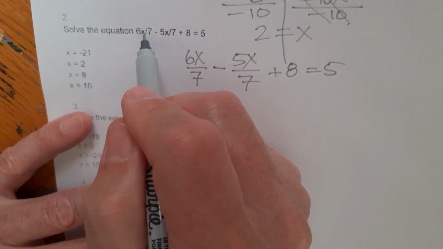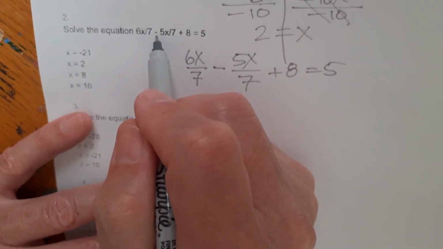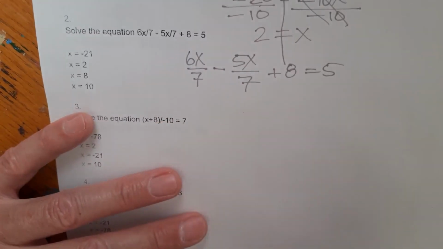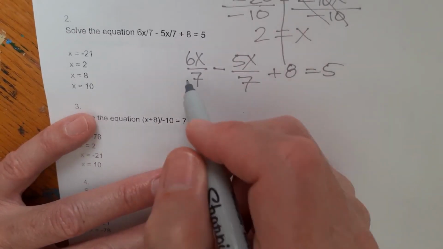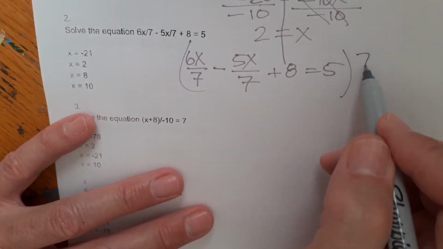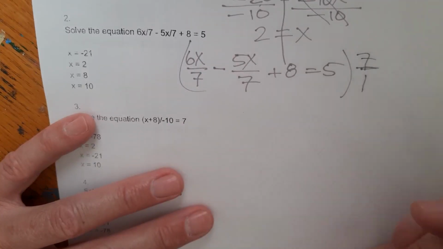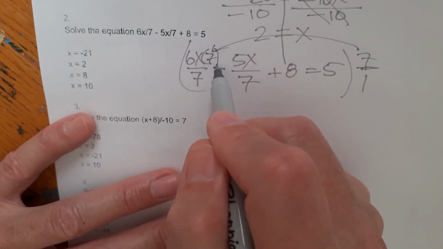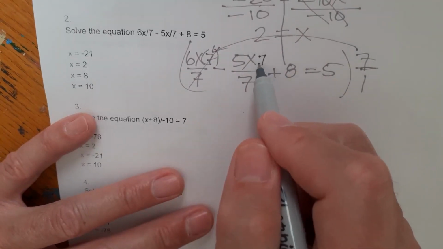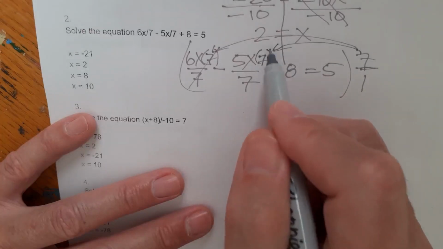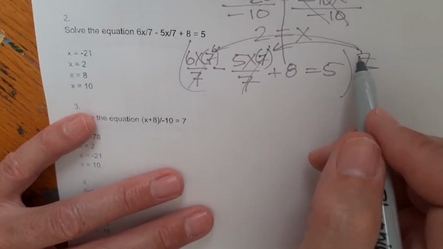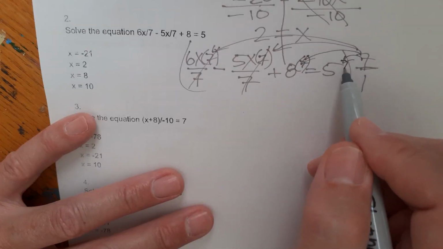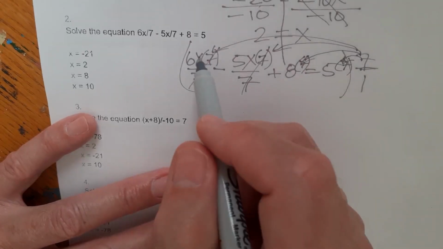So this is 6x divided by 7, minus 5x divided by 7, plus 8. So what do we want to do first? I don't like numbers in the denominator. I want to multiply by 7 over 1. Why? Because if you multiply here by 7, that's going to cancel. If you multiply here by 7, that's going to cancel. My denominators are gone. But don't forget, I got to multiply by 7 here, and I got to multiply by 7 here. Right? So what's left?